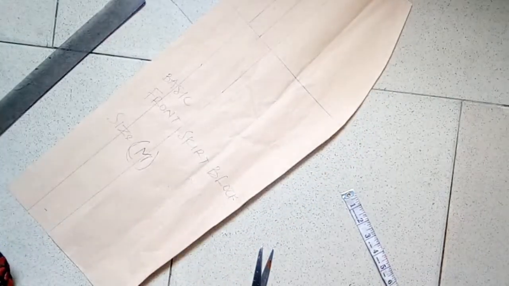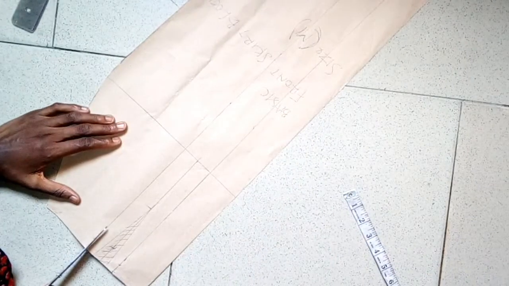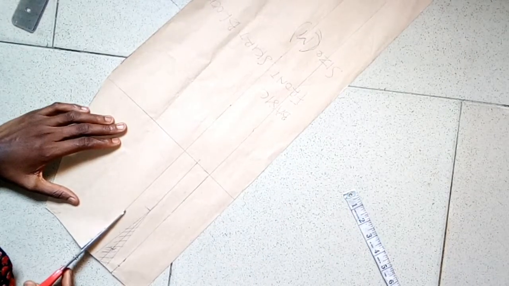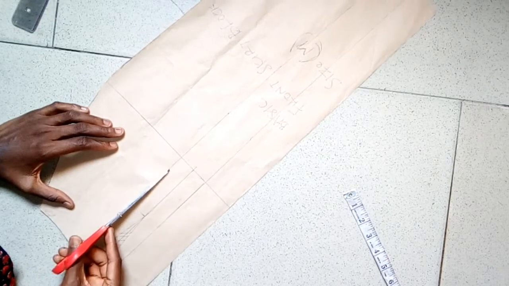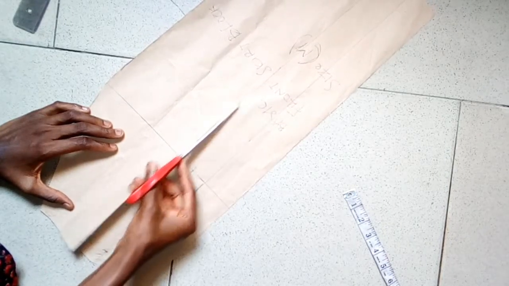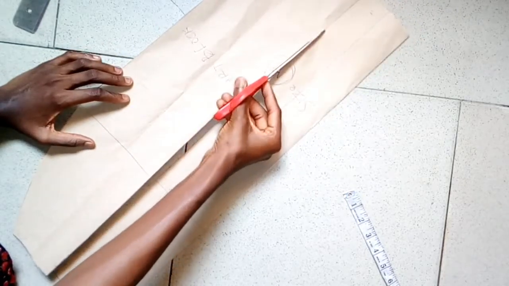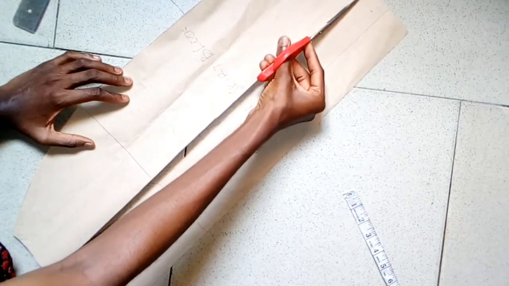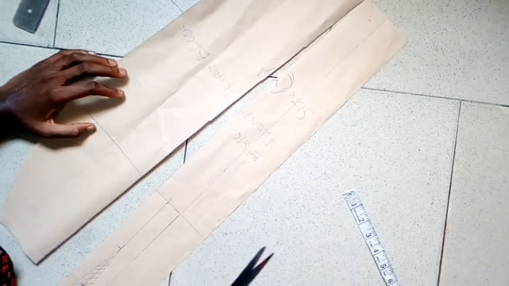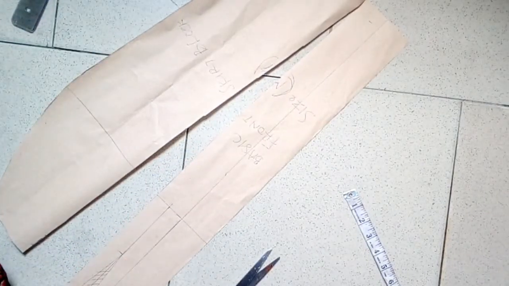Okay, having done that, the next thing we are going to do is to cut to and not through. We're going to be cutting to this point. Just watch closely and you get what I'm doing. I'll be using a different kind of paper so that what I am doing will be clearly seen.